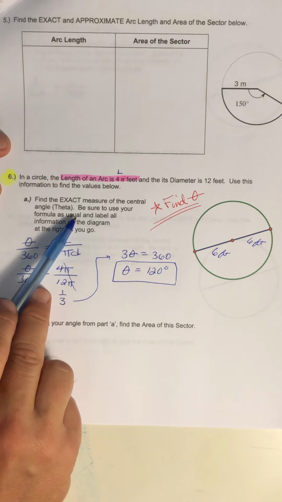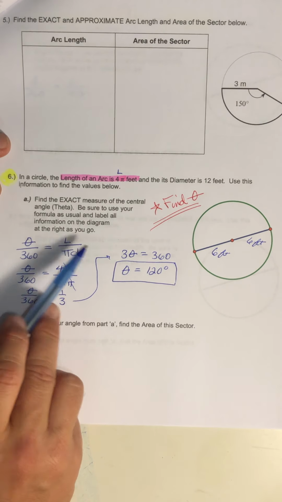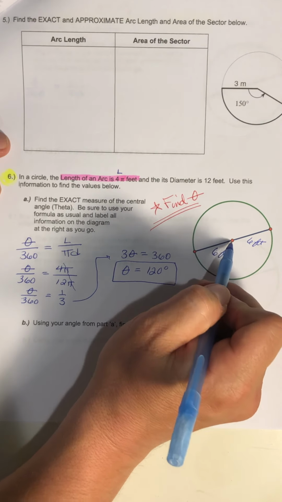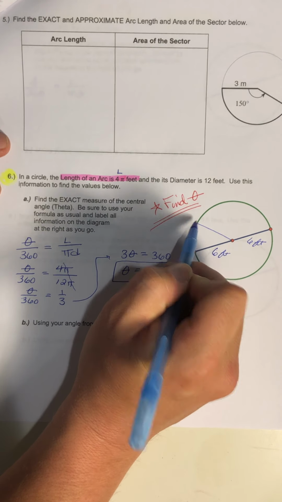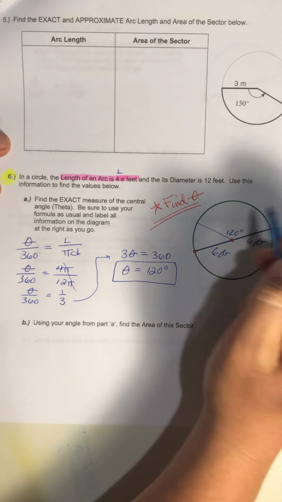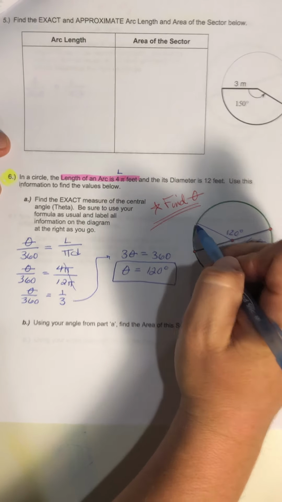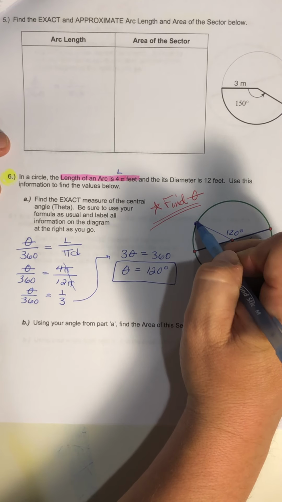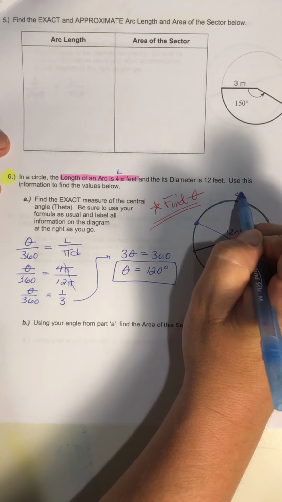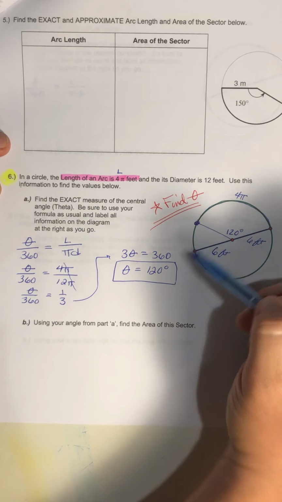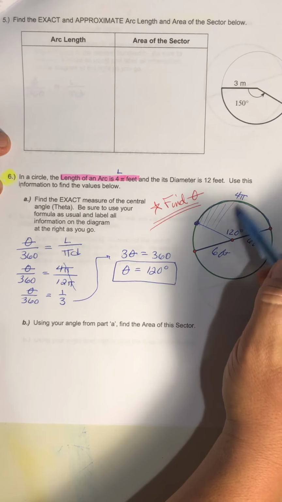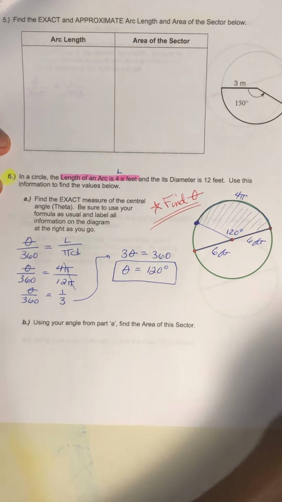Now it also says you can label all the information on the diagram at the right as you go. So I know that this is 120 degrees. So here's what I'm going to do. I'm just going to make this an obtuse angle. I'm going to make this 120, okay? And then that means that this arc length out here was 4 pi. Okay? In the next step, it says use your angle from part A to find the area of this sector.